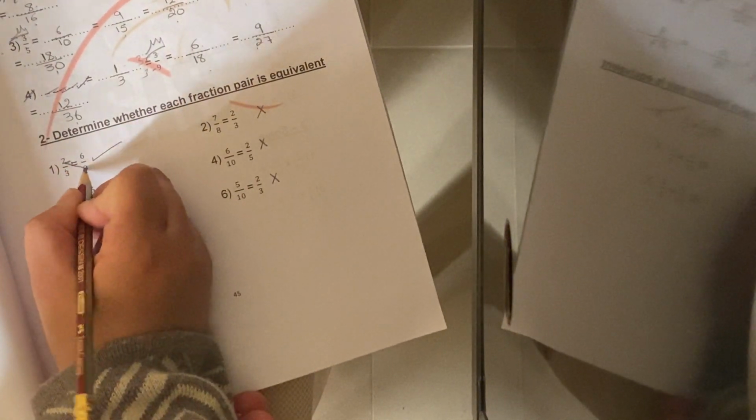Here, determine whether the fraction pair is equivalent or not. The first one, is it equivalent or not? How can I know? I will do the scissors. 2 times 9 is 18. 3 times 8 is 18. So they are equal. So it's equivalent.